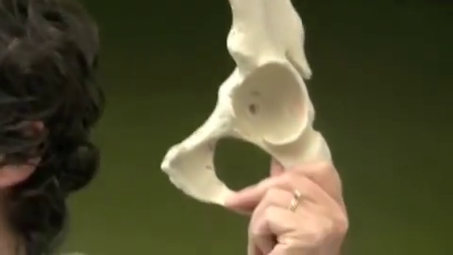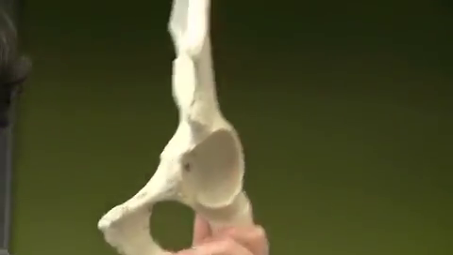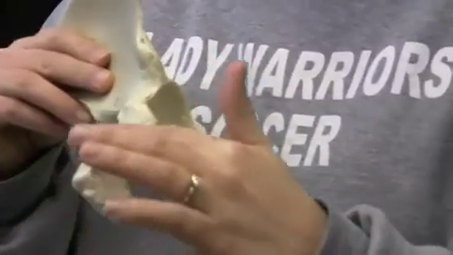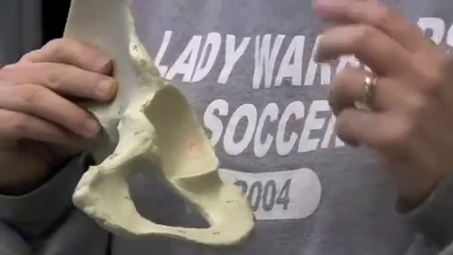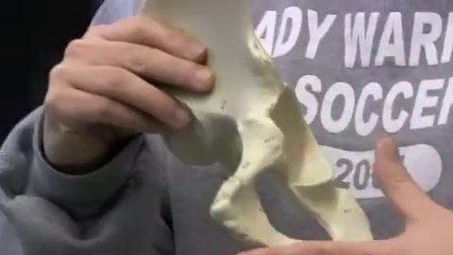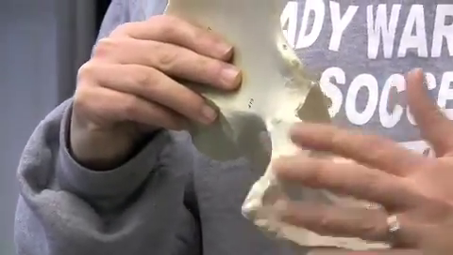You have two of them, a right hip and a left hip. The pointy part faces forward. Sometimes people call it their pubic bone, but really it's a region of the whole coxal. So it's the pubis region.